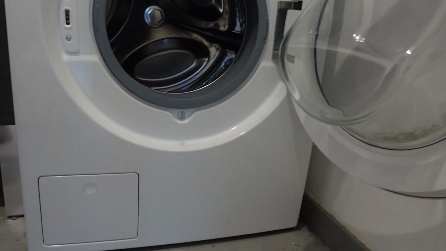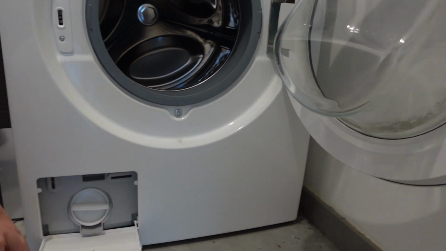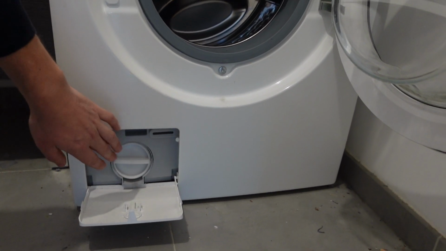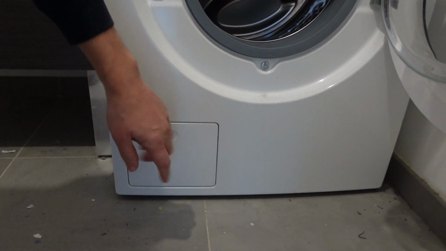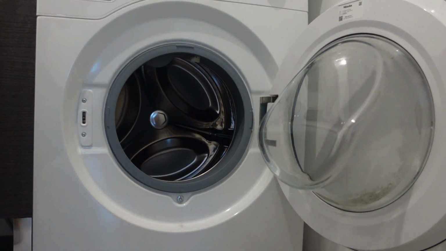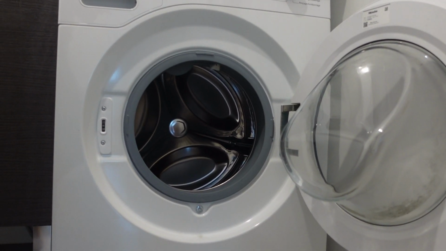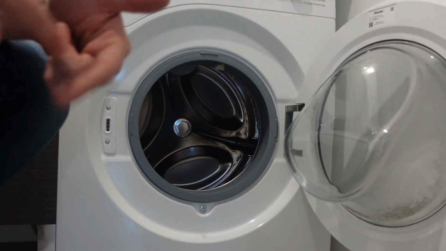Depending on your model, the drain pump will be a little bit different. It's going to be down at the bottom, and you'll have access to it in here. You just want to open this up, and you'll see the little turbines that spin and everything like that. You want to make sure there's nothing preventing it from spinning properly.